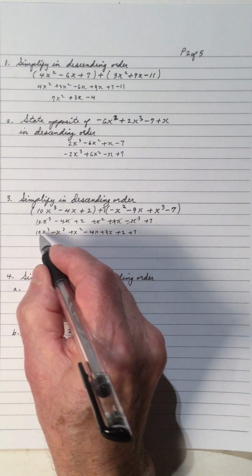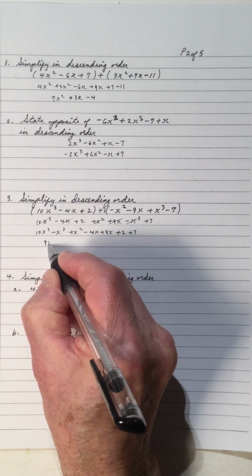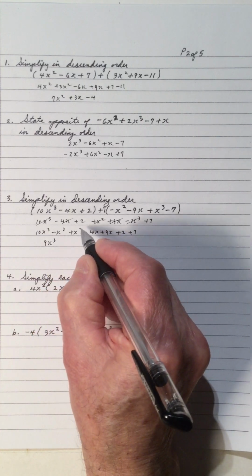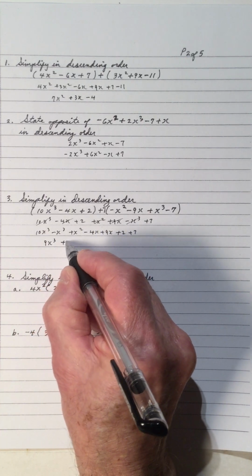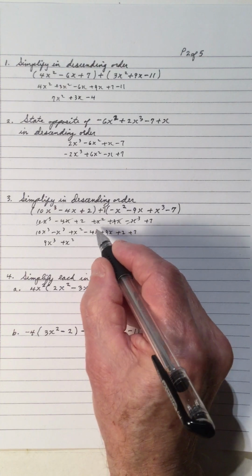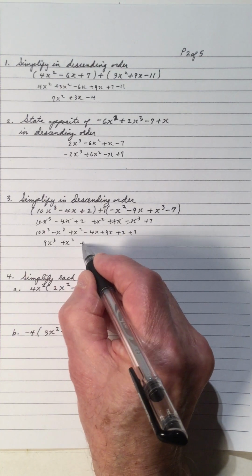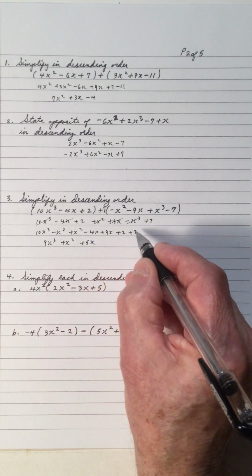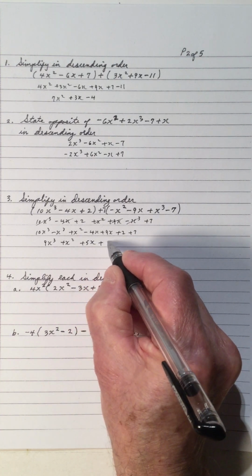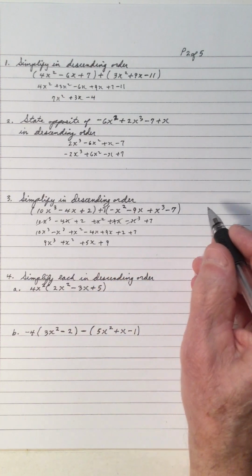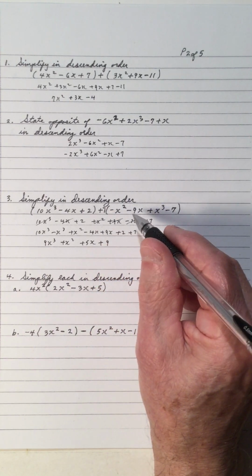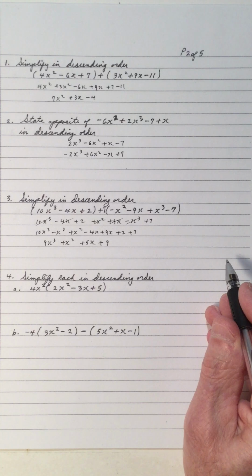So now we add: 10 subtract 1 is 9x cubed, and we have no more x squared, so it's just x squared. We have x's, so negative 4 plus 9 is a positive 5x, and 2 plus 7 is 9. Again, we're adding on the opposite and then doing descending order.